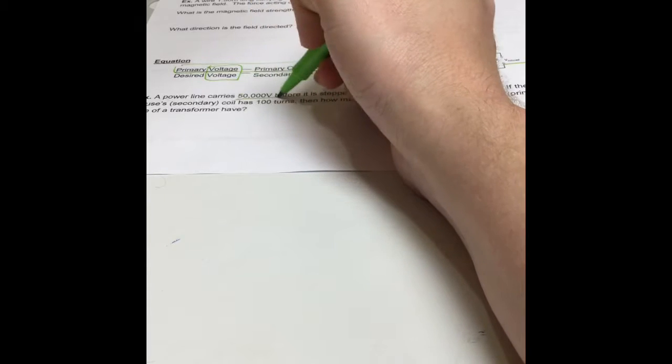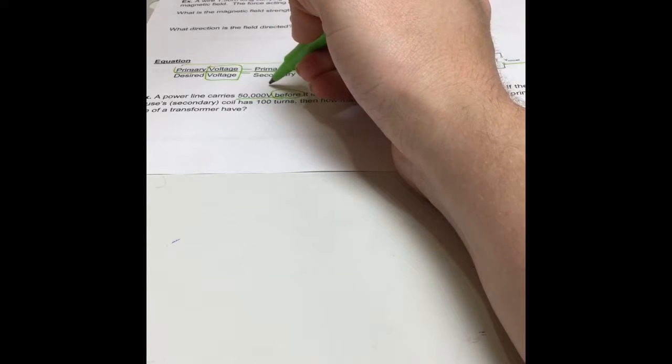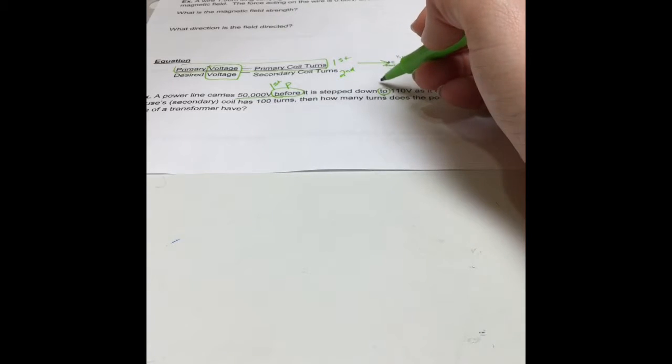So we need to be able to group the voltages as well as grouping the like terms. So the primaries together and the secondaries together. And that comes from reading in some context clues. In our example, we have a power line that carries 50,000 volts before. Before is a key word that it happened first, so it must be my primary. It is stepped down to, so it happened after, 110 volts as it enters the house.